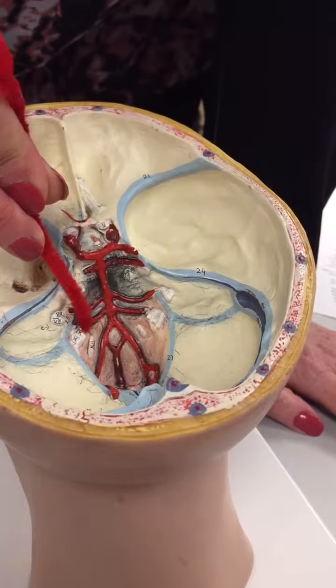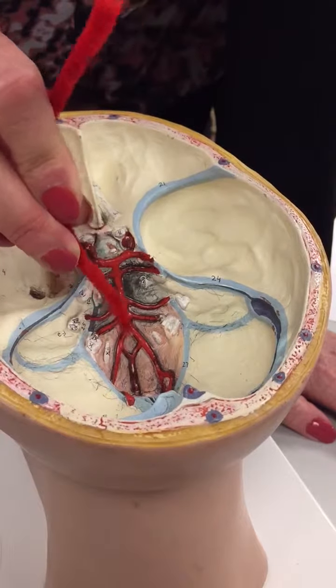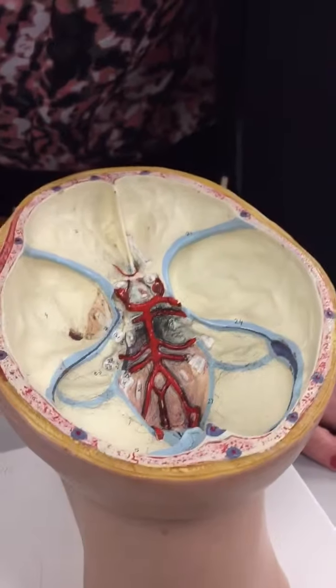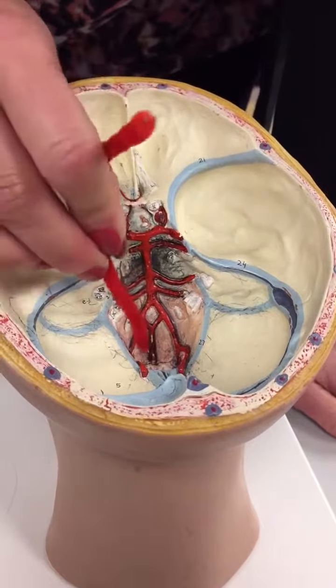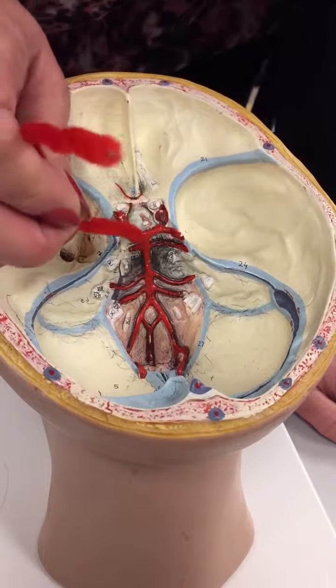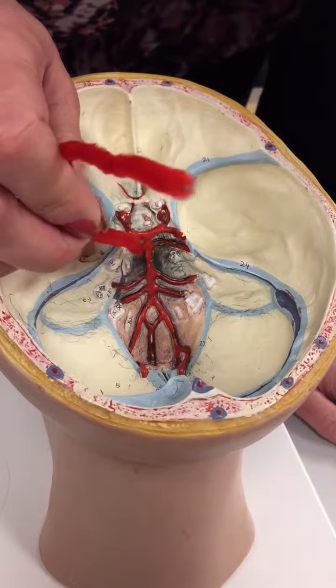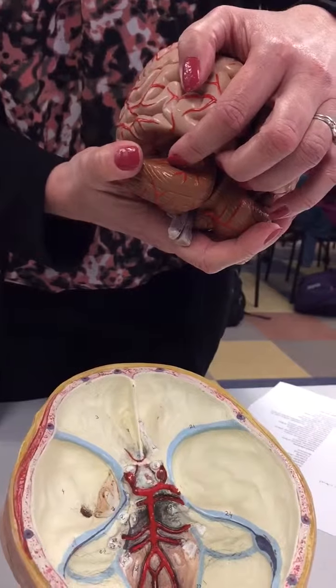This is ICA, right? This is superior cerebellar. Okay, all right, so I apologize. I'm backwards. I got myself screwed up. This is vertebral. This is ICA. This is PICA. This is labyrinthine, basilar, and then this is superior cerebellar. So that's the one that is going to be supplying the superior aspect.